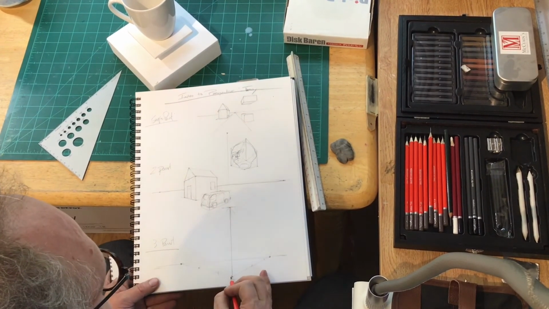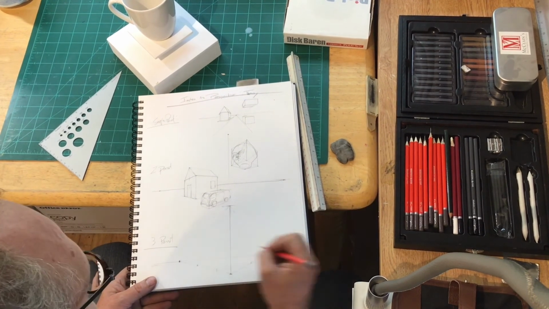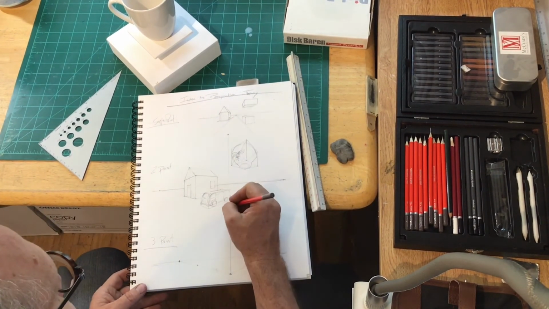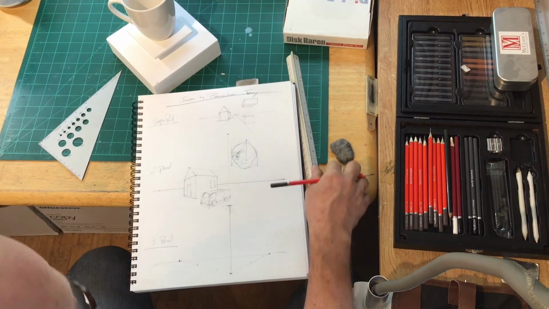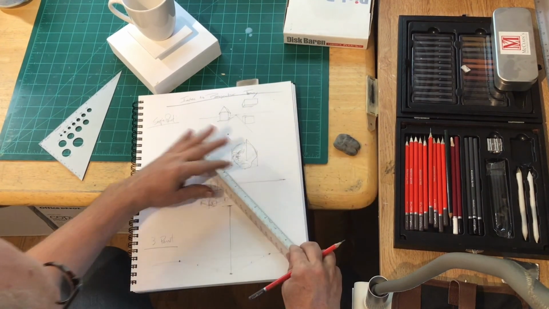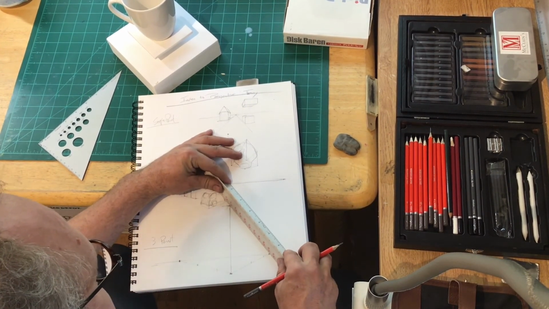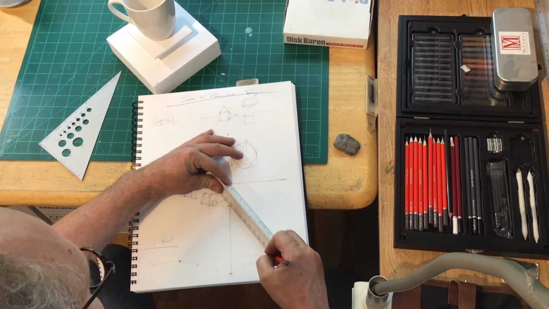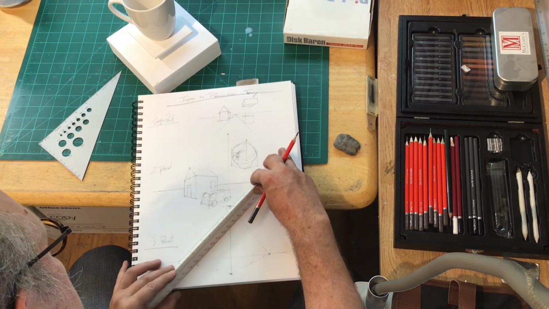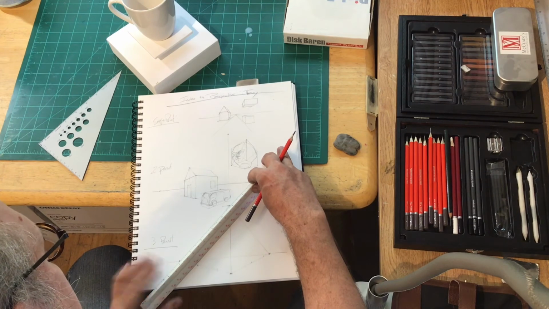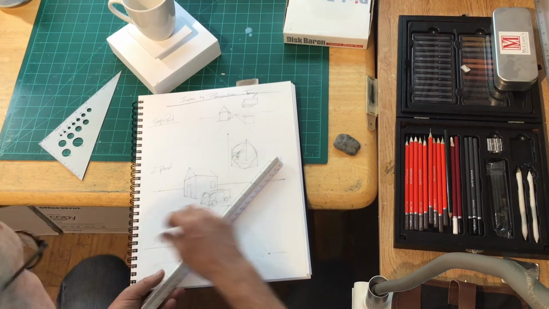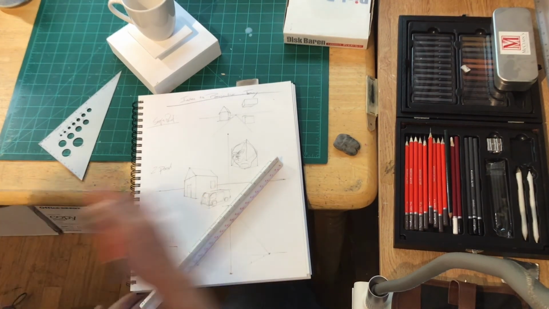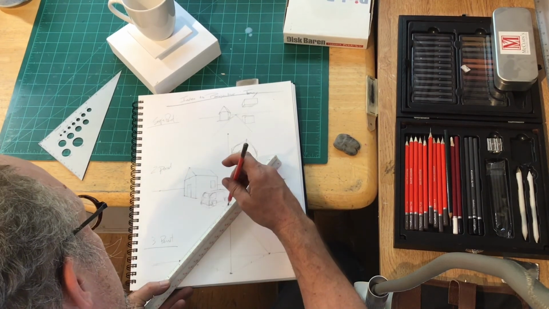Bottom, again, 3-point. 1, 2, and 3. The top of my structure here, the bottom of it there. The top of my structure, just like with 2 points, needs to go back. I'm establishing the top edges back into my vanishing points.